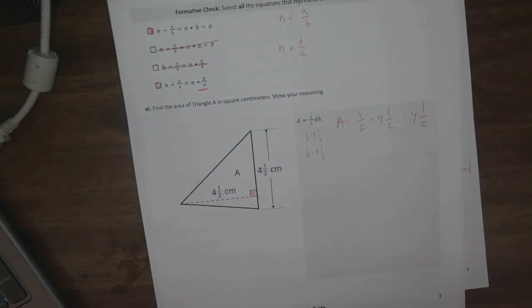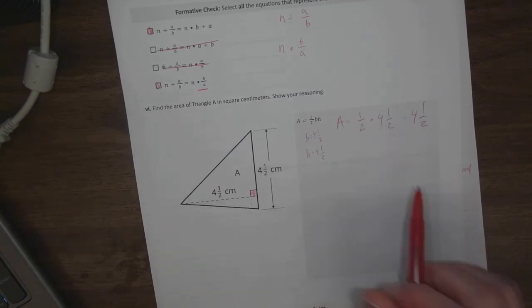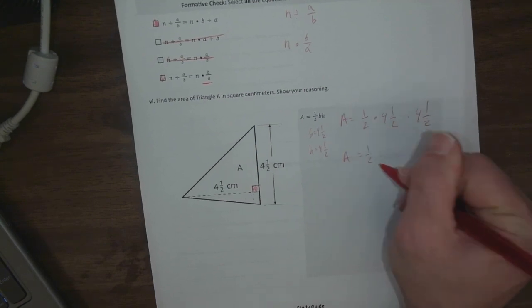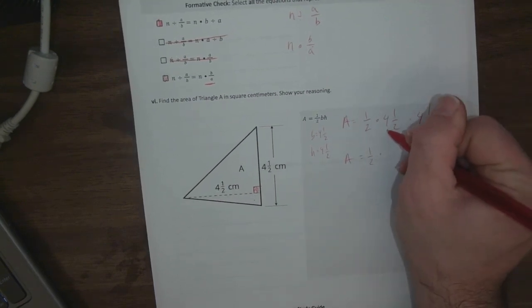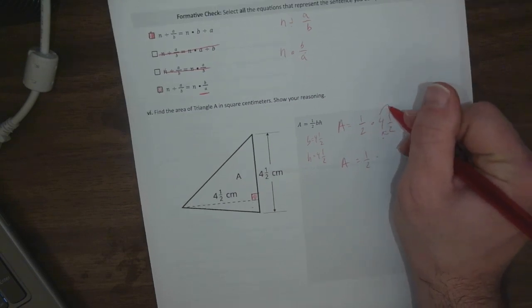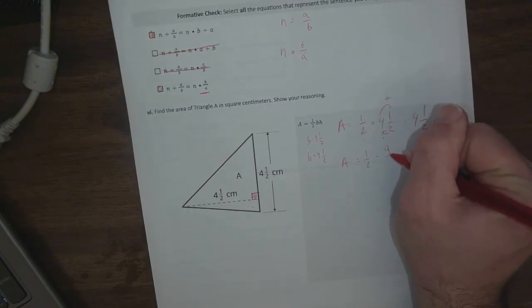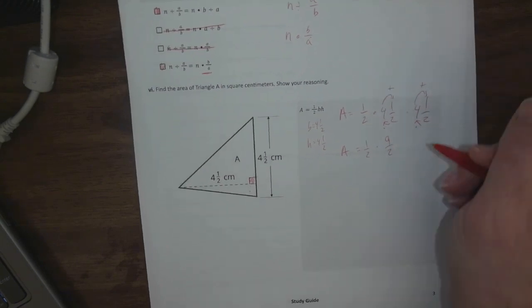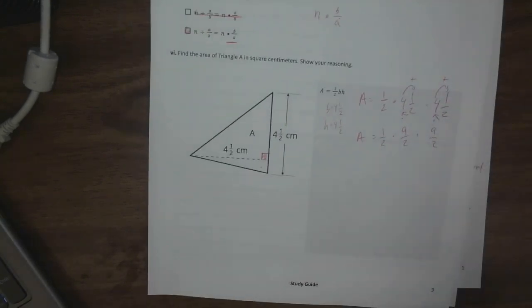And so when you end up solving this out, right, you're going to need to convert these into improper fractions. And so this would be 1/2 times, right, you do around the world, 2 times 4 is 8, plus 1 is 9, 9 over 2. This is going to be the same fraction, so it's still 9 over 2.